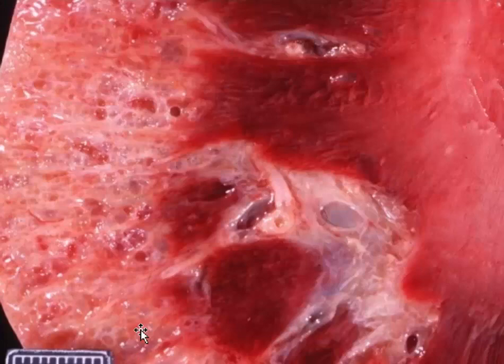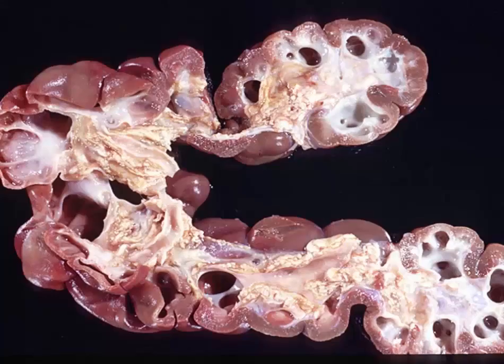Here's a nice picture of a cross section of one of these kidneys, and you can see the numerous cysts within the cortex and some within the medulla as well. Another incidental finding that you can see in adult horses or foals, which usually is of no consequence, is the horseshoe kidney.